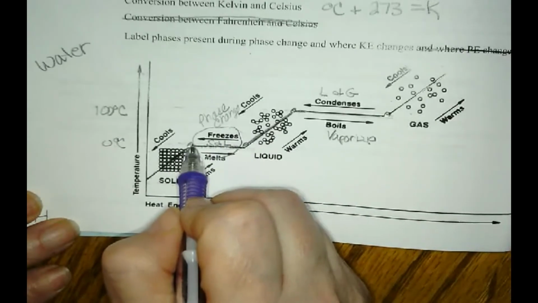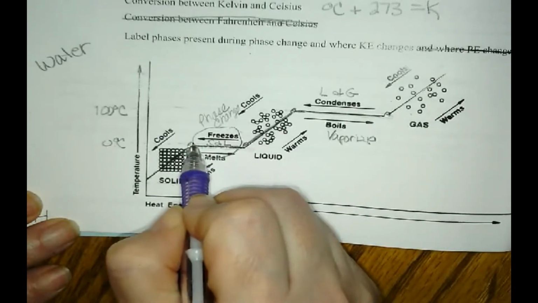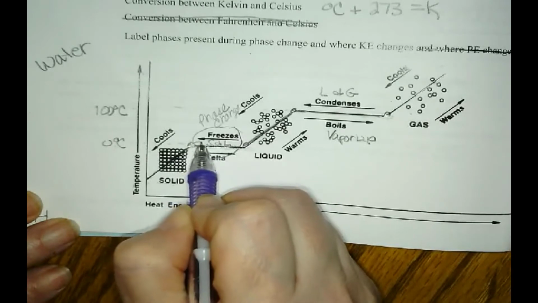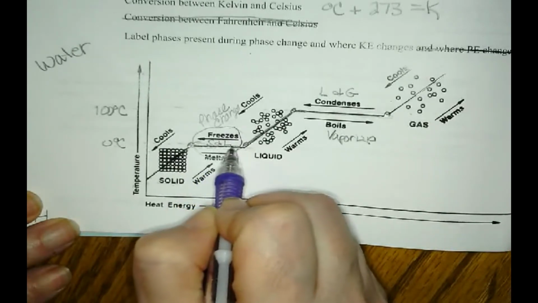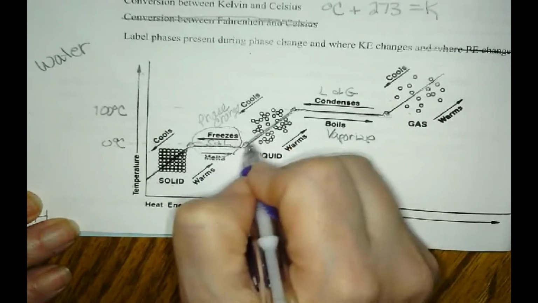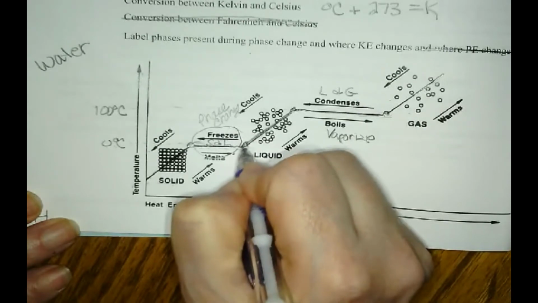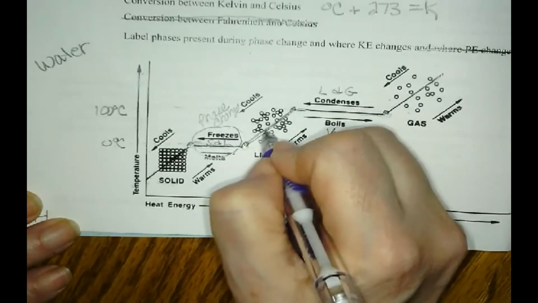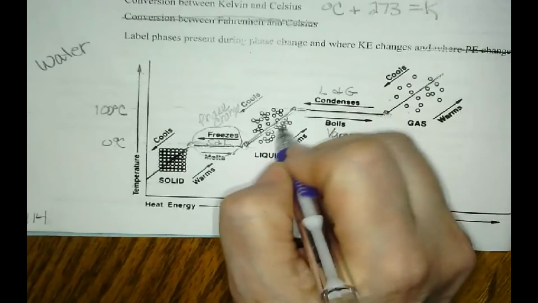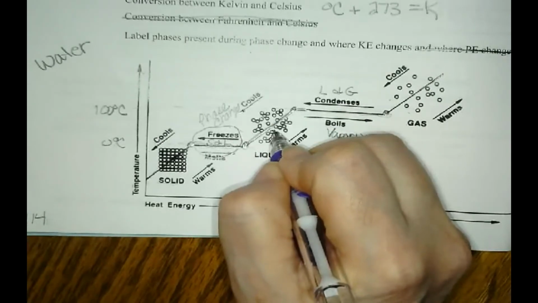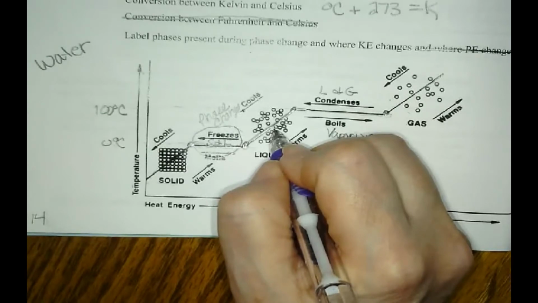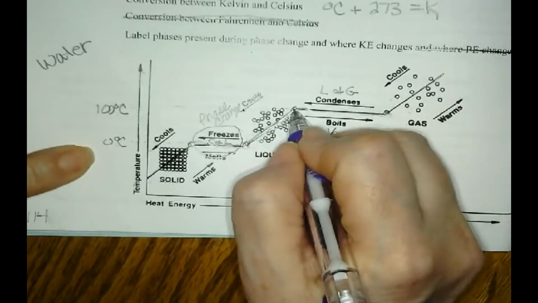But here, it has gotten enough energy to start changing into a liquid, so I have my solid and my liquid phase until it's completely liquid right here. And then my temperature can start increasing because these particles, as I add heat, will start moving faster and faster. That's the kinetic energy increasing. And we see that by a rise in temperature.